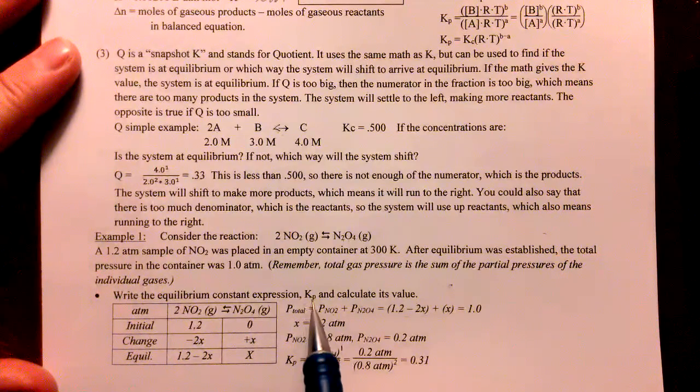What are we getting? We're getting Kp. So what is this pressure at equilibrium? It's 1.2 minus double of 0.2. It's minus 0.4, so it's 0.8. And what's this? It is x. So this is 0.2. This really is x, and x is 0.2. So we will take the pressure of the 0.2 products, to the power of the number in front, 1. We'll take this, remember this is 0.8, to the power of the number in front, squared. And Kp turns out to be 0.31.